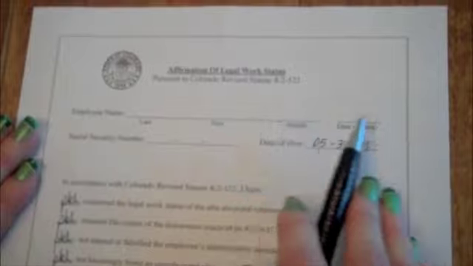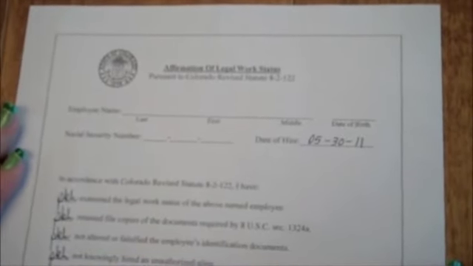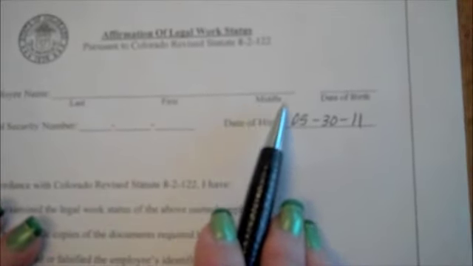Now take the affirmation of legal work status. As an authorized representative, it is your responsibility to complete this entire form. It is very important that if for some crazy reason the summer staff has tried to help you out and fill in this top part, you will need to make another copy of this form. This needs to be completed in the same handwriting and ink as used in the Form I-9 of the authorized representative. So authorized representative, you would complete and fill in the employee's last name, first name, and complete middle name.